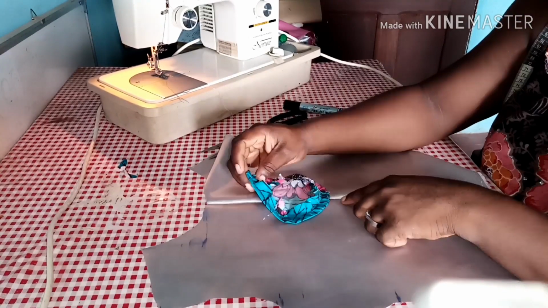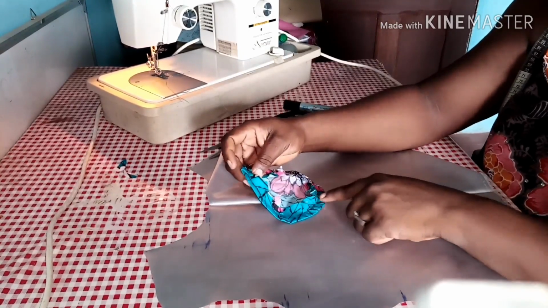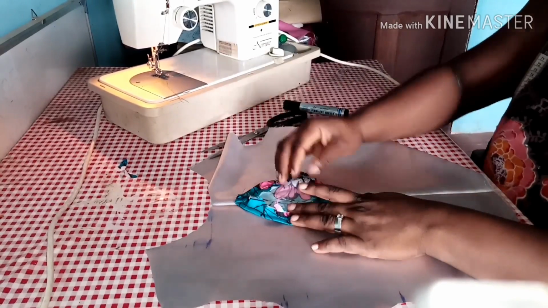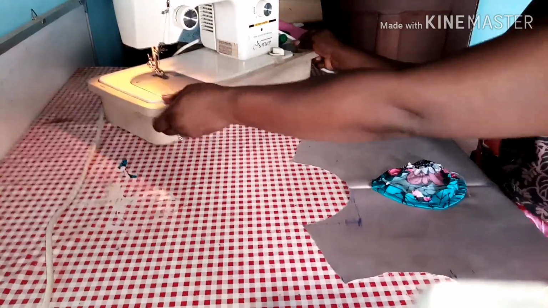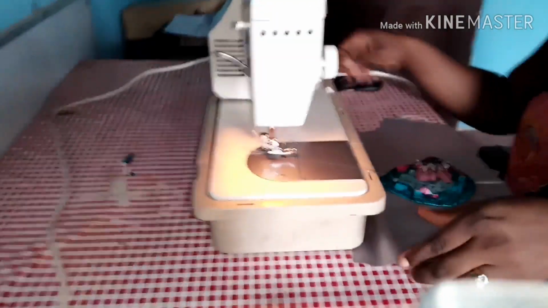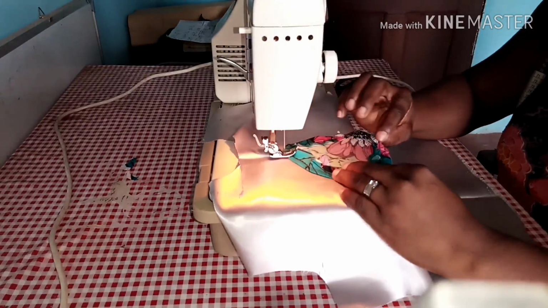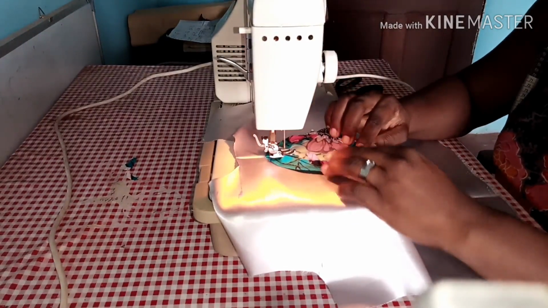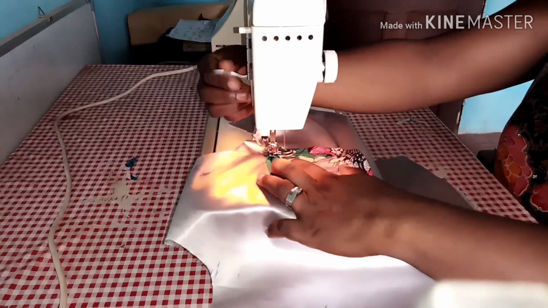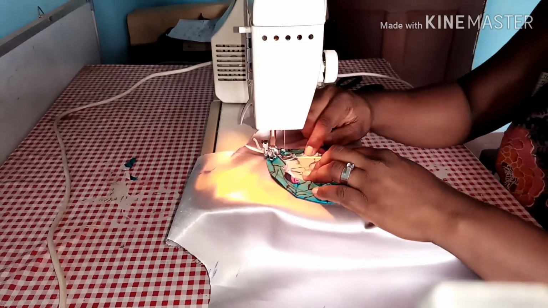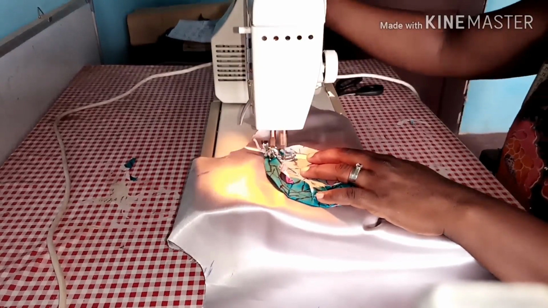So I'm going to place the middle point once again. I want to make sure I have the middle point, which is here. So I'm going to sew round it. Sorry, the camera might be shaking now because my machine vibrates a lot. Remember, I'm starting from the middle, after the paper. All right, so I want to pull it out a little so that we can see.